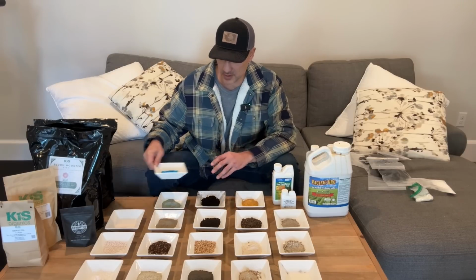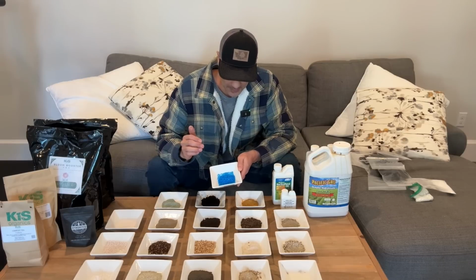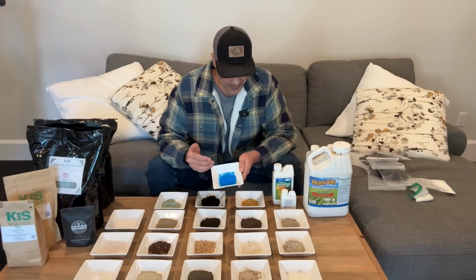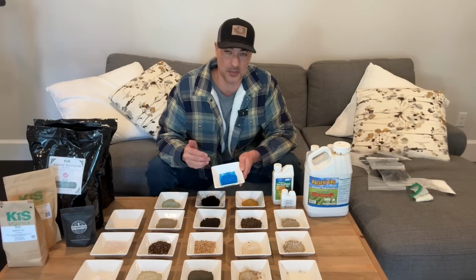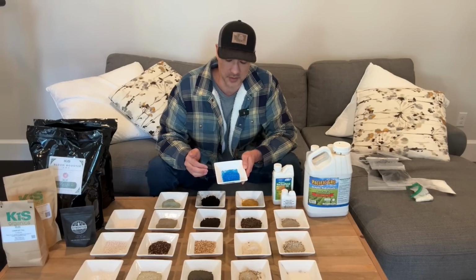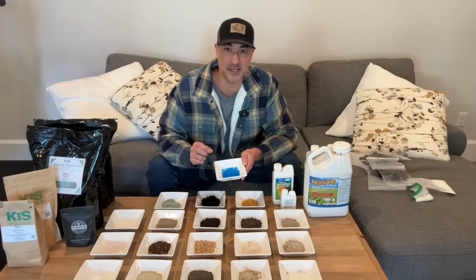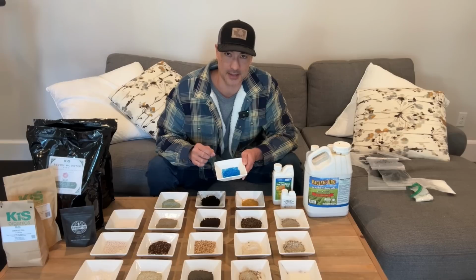So first one over here, this crazy looking blue crystals. This is copper sulfate. So copper sulfate is a great option if you need to raise copper levels in your soil. If you do, you're using the tiniest amount of this stuff. We're talking fractions of teaspoons in most cases for home growers because it's highly concentrated, and you don't want to overdo it.